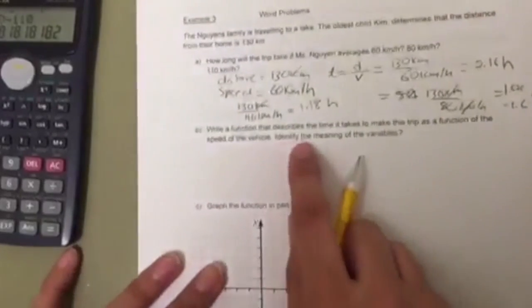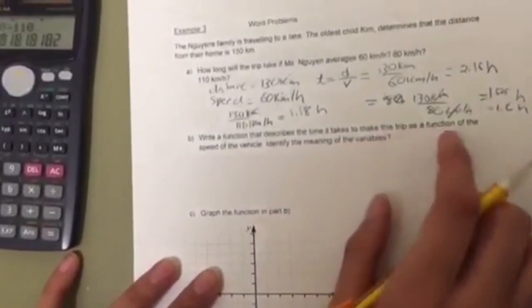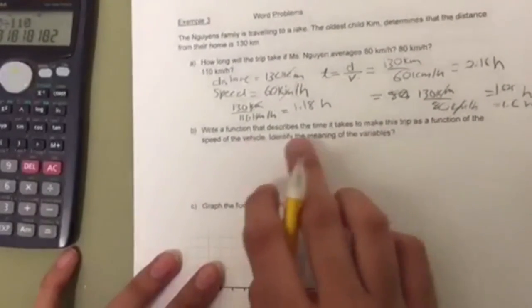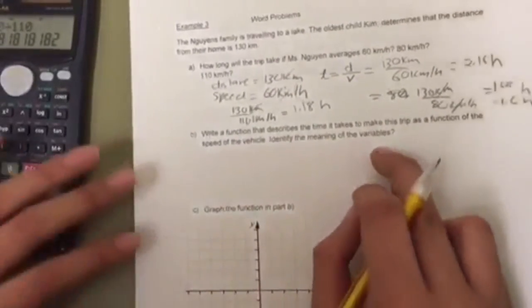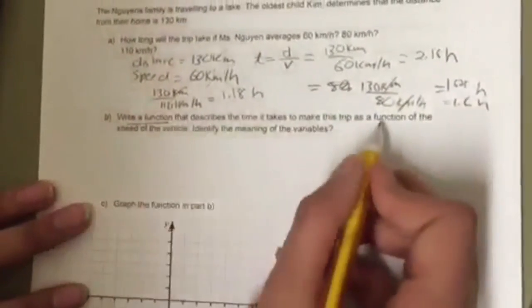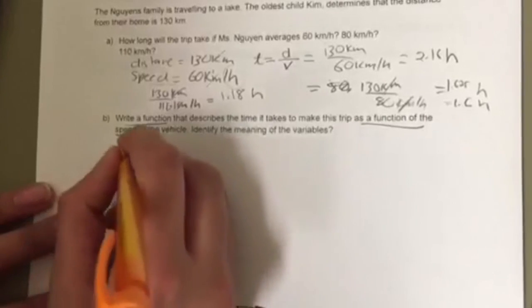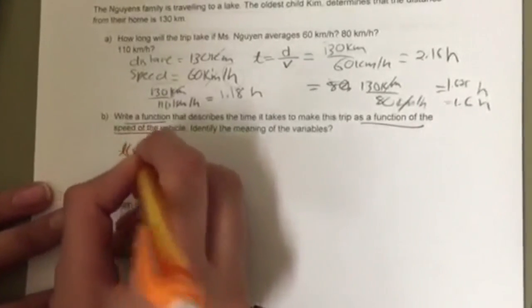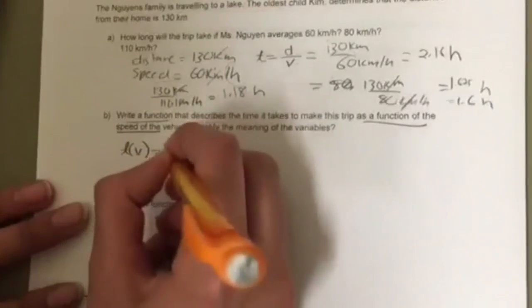So it says, write a function that describes the time it takes to make this trip as a function of the speed of the vehicle, and identify the meaning of the variables. And you can see up here, we kind of already did it. So it's going to be t, the time it takes as a function of speed. It's going to equal distance over speed.